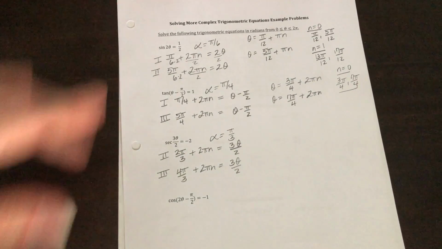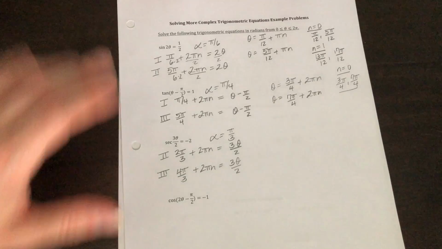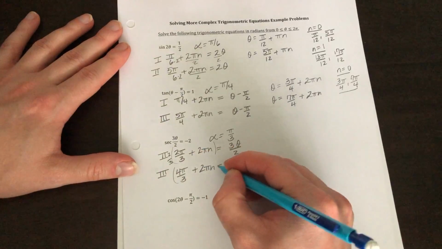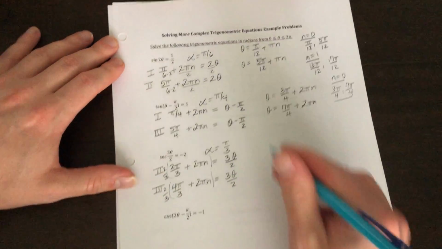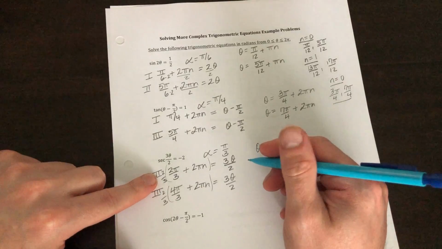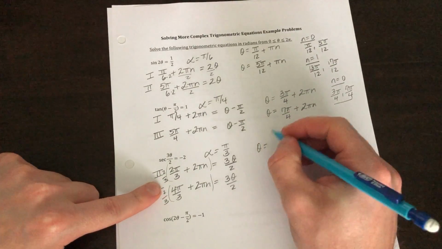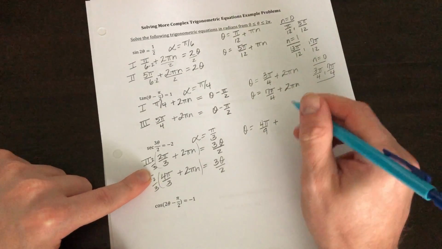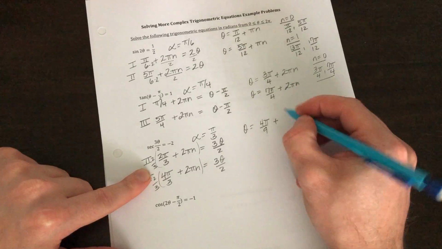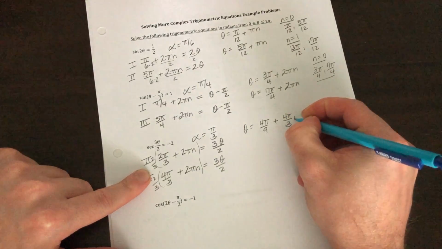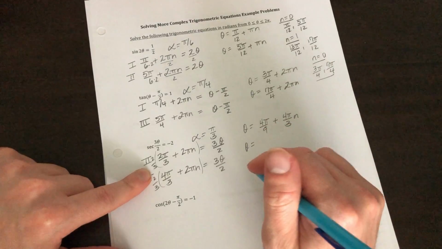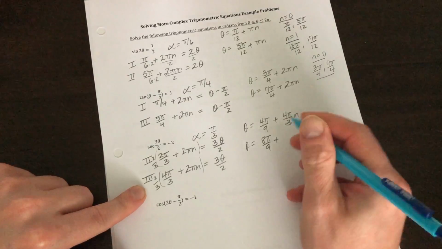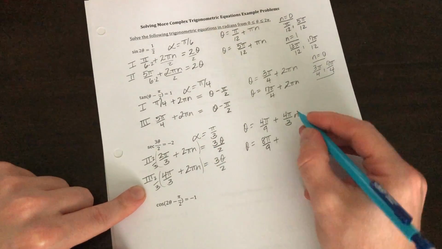Okay, so to get rid of 3/2, we're going to multiply both sides by 2/3. So we have to multiply everything through by 2/3. Okay, so we get theta is equal to 4 pi over 9 plus 4 pi over 3 n, and then theta is equal to 8 pi over 9 plus 4 pi over 3 n.